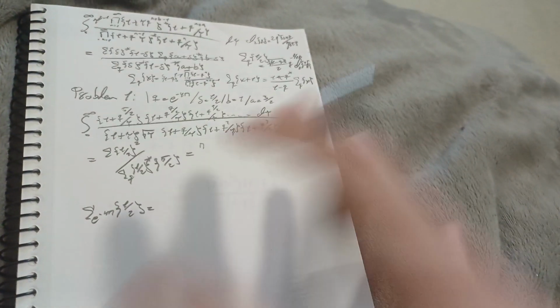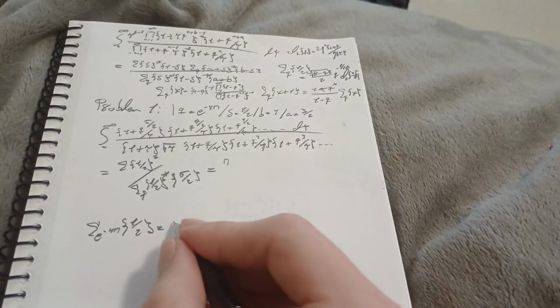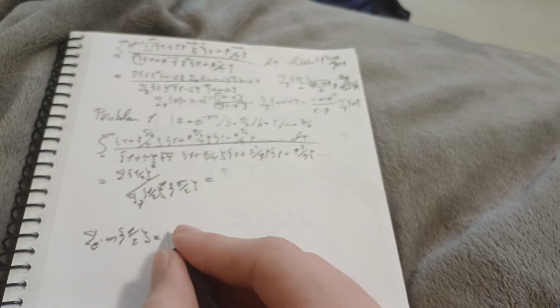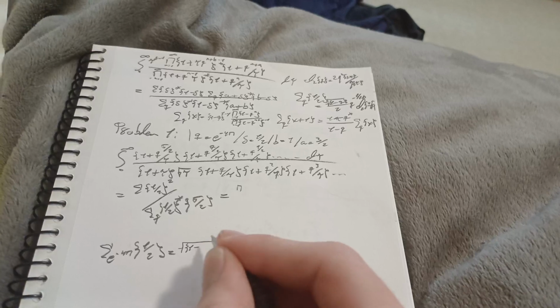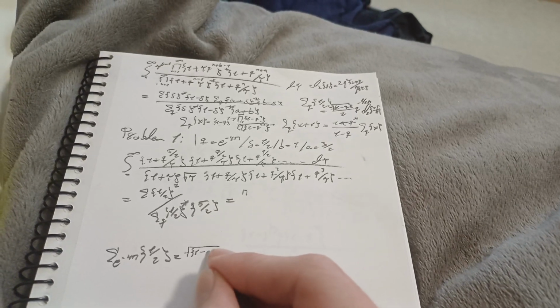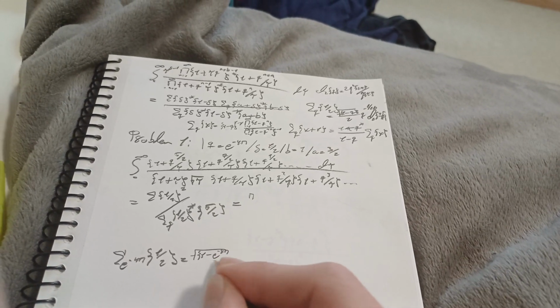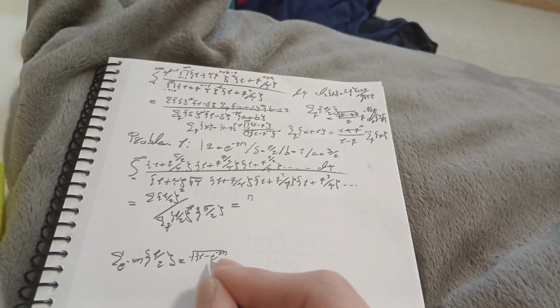I'm just going to calculate everything down here, and then I'm going to place the value here. So we're going to get a final result that's going to be quite awe-striking. So it's going to be square root of 1 minus e to the power of minus 4 pi.